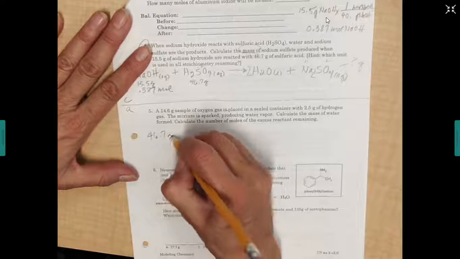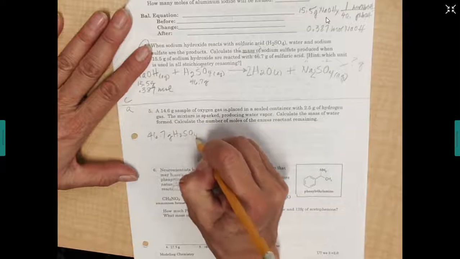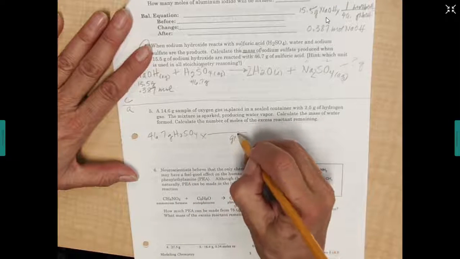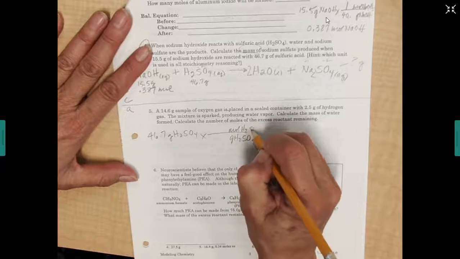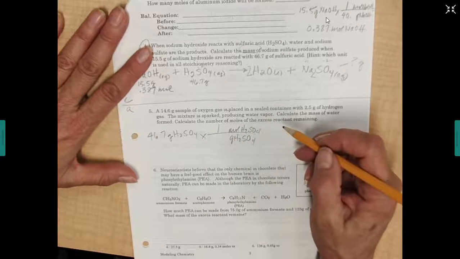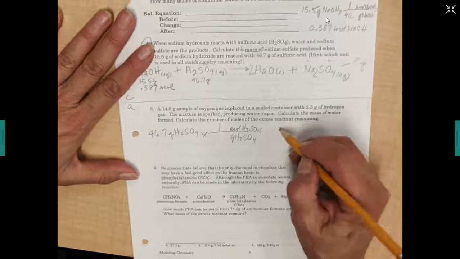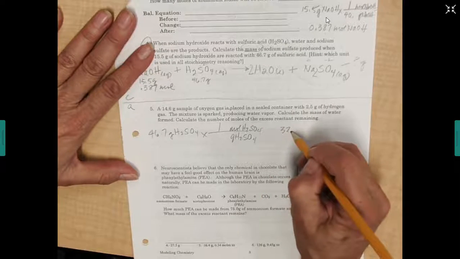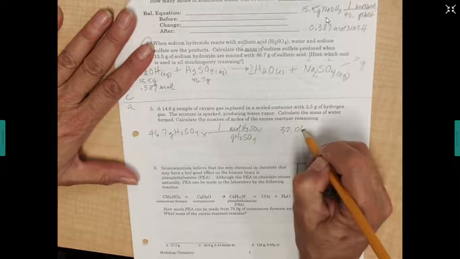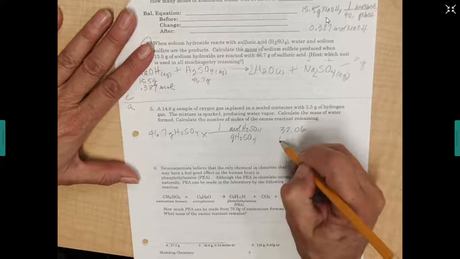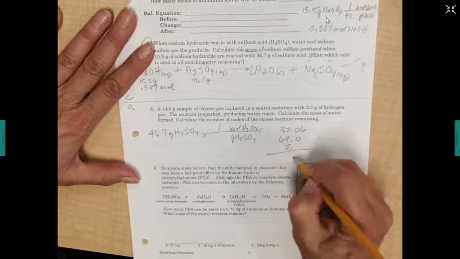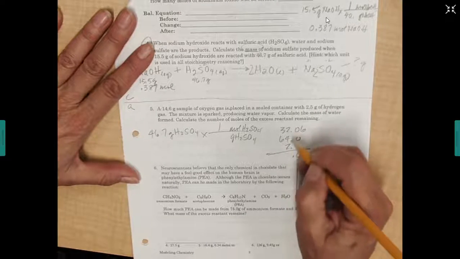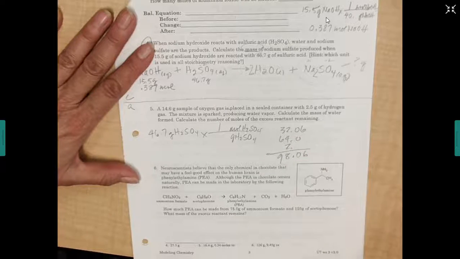46.7 grams of H2SO4. I got to go from grams of H2SO4 to moles of H2SO4. Oh, let's see. Sulfur. Who's got a periodic table? How much does sulfur weigh? 32.065. Thank you. And oxygen is 16 each times 4 is 64. And then hydrogen is 2 more. All right. So if we add all this up, say 98.1.